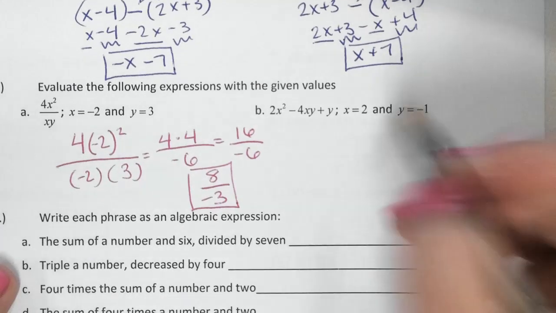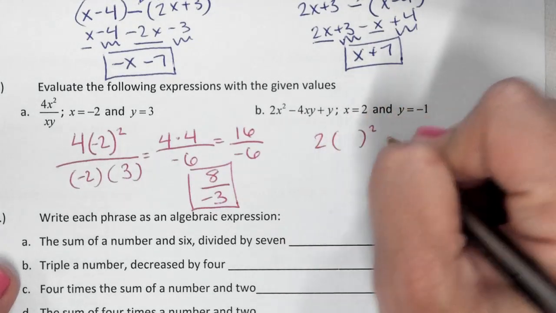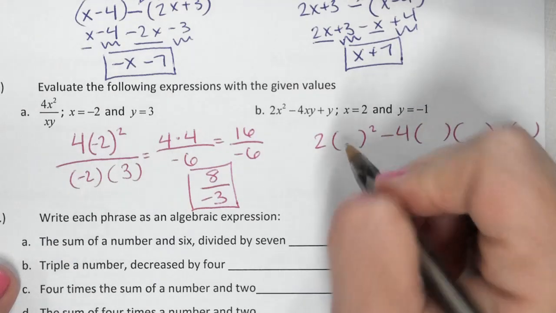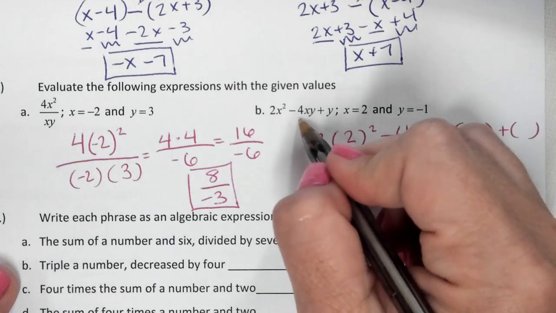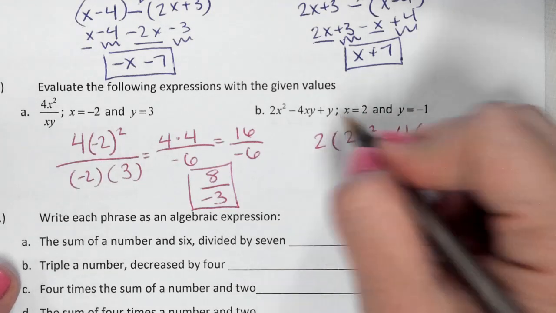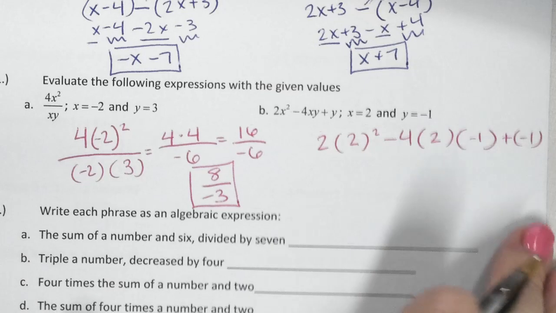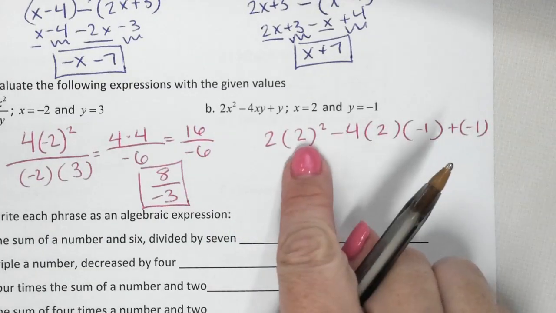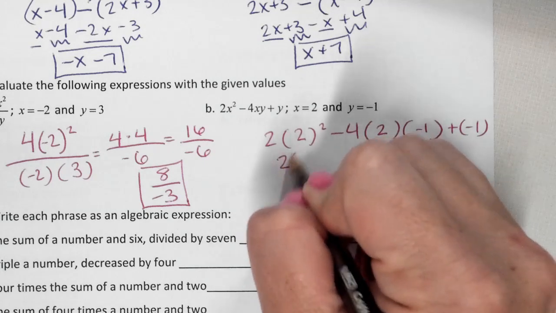Okay, B, same concept. So x is the first one, so 2. X is the next letter, which is 2. Y is negative 1, then y is negative 1. So again, nothing inside the parentheses simplifies. So I have exponent, 2 squared is 4.